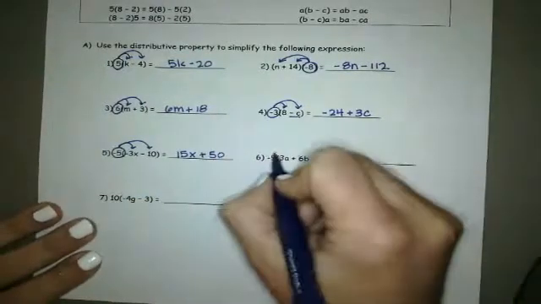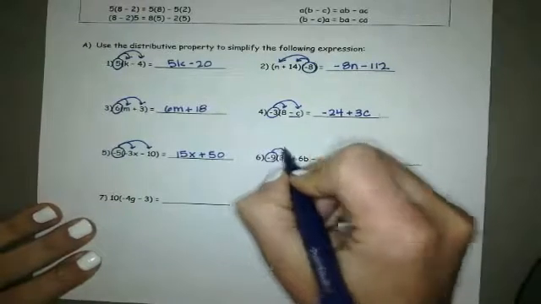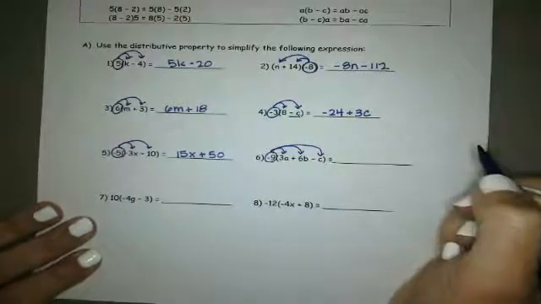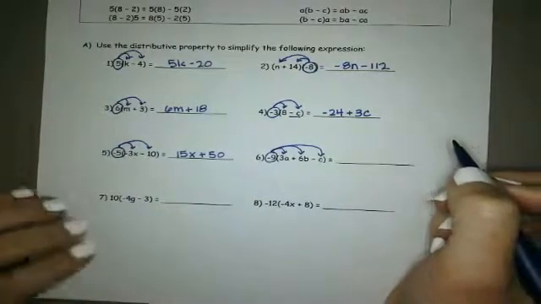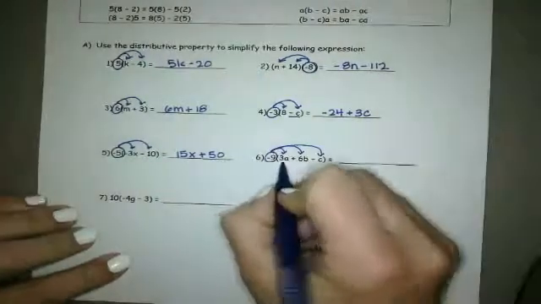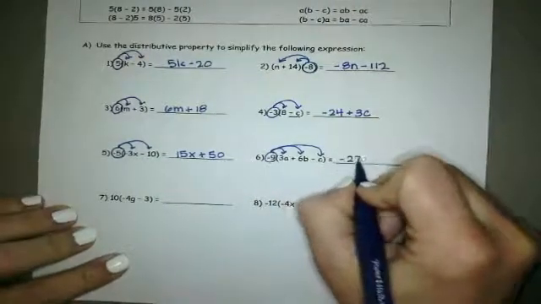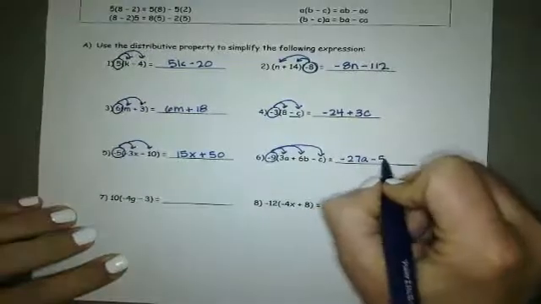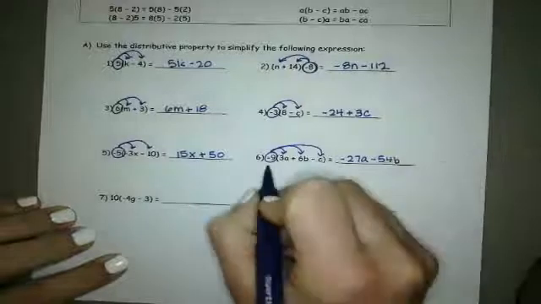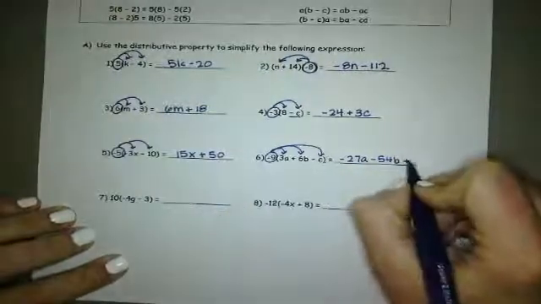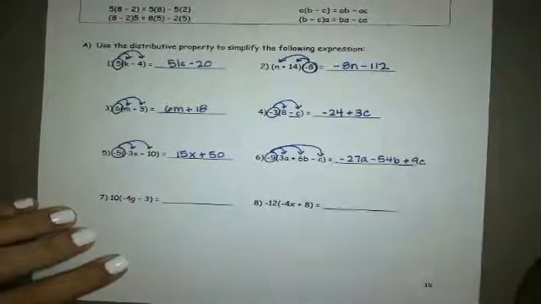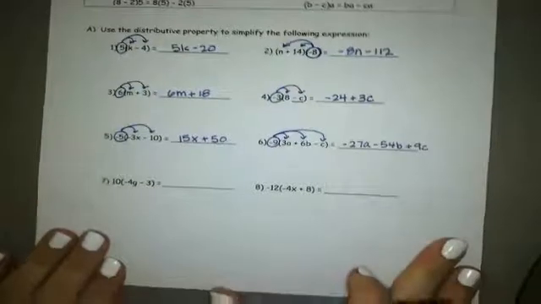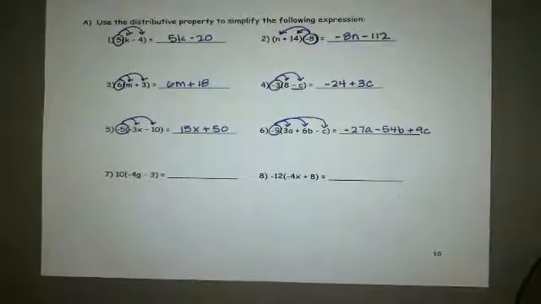Number 6, we're going to circle that -9. This time we're going to draw 3 arrows because there are 3 terms inside those parentheses, but it's the same exact process. -9 times 3a is -27a. -9 times 6b is -54b. And -9 times -c is +9c. I want you to pause your video and try 7 and 8, and then unpause and see how you did. Go ahead.